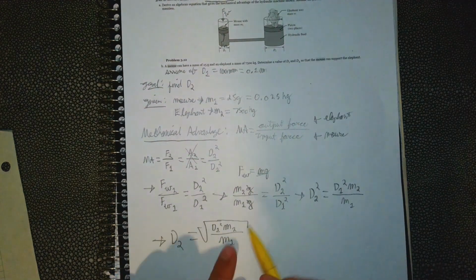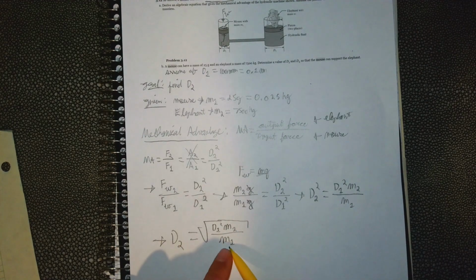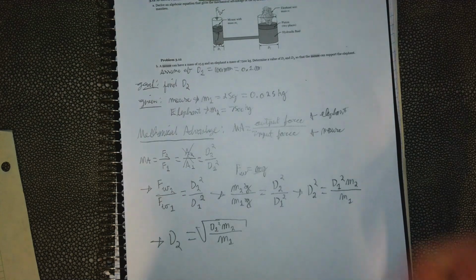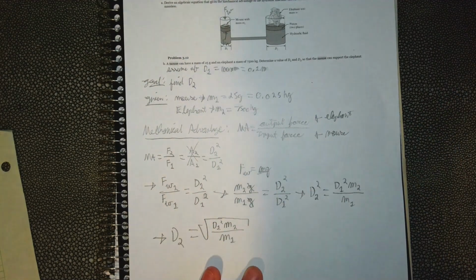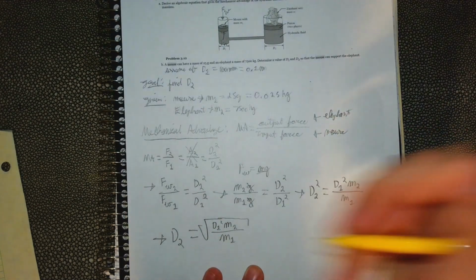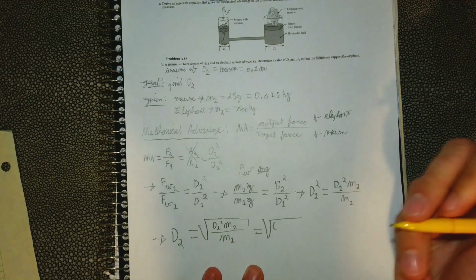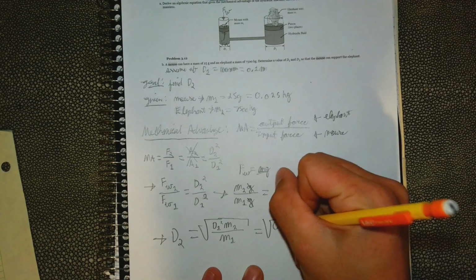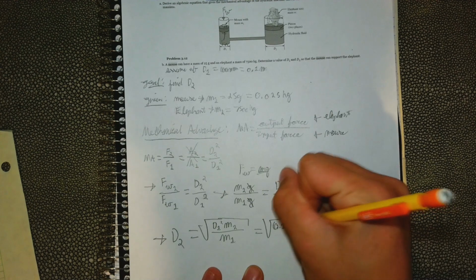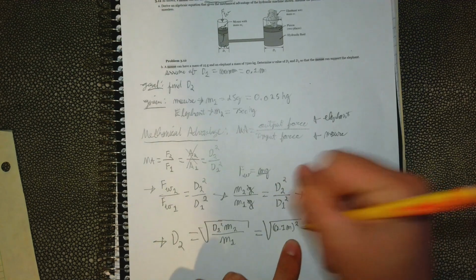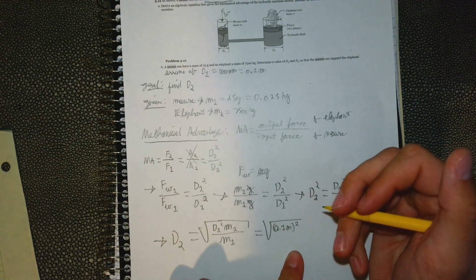Yeah. So we know this is the mass of the elephant. We know the mass of the mouse, and then we assumed a value, like the textbook said, of a diameter for the piston for the mouse, which we just assumed to be 100 millimeters. So we can go ahead and plug all this in. This will equal 0.1 meters for the diameter of the piston for the mouse.